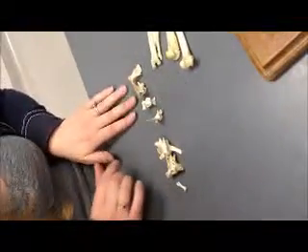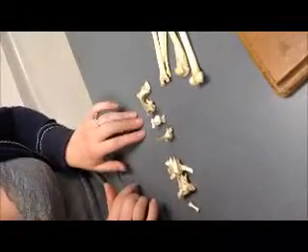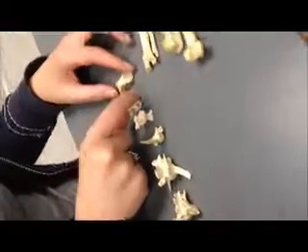So 3 of these are cervical, so there's 7 cervical total, 13 thoracic total, 7 lumbar, and 3 sacral, and then an indeterminate amount of caudal vertebrae. Okay, so the first 2 cervicals are modified.